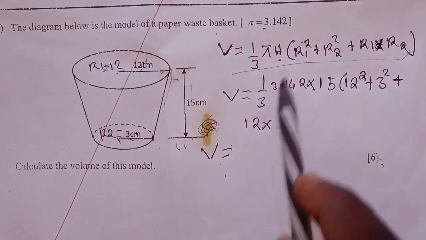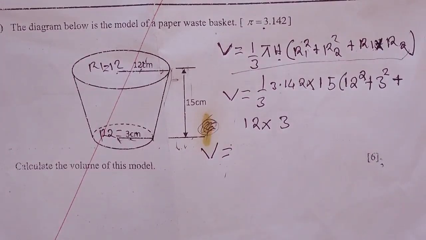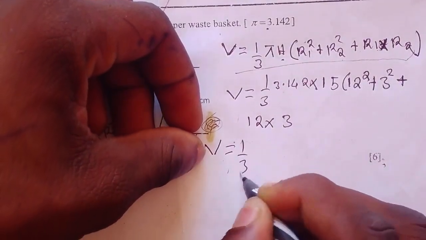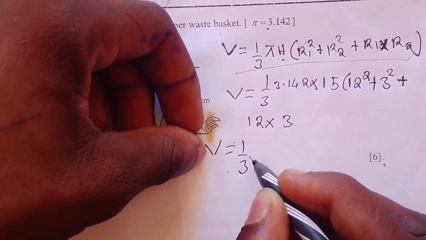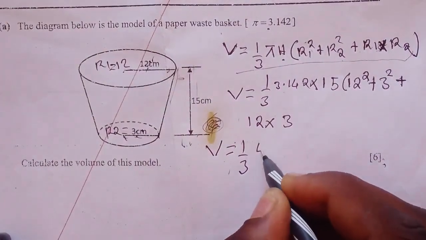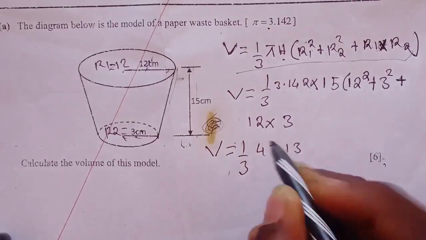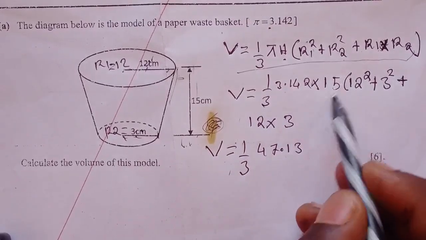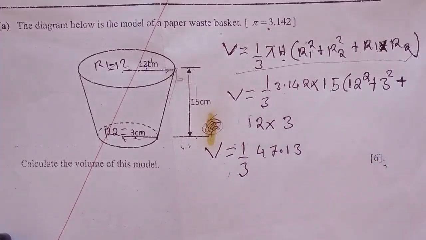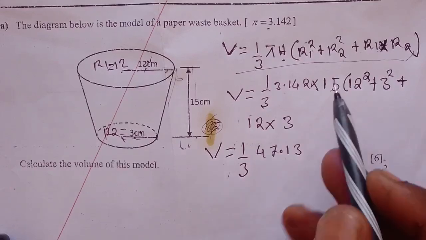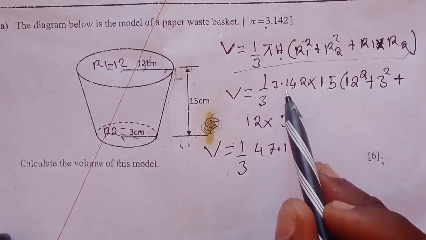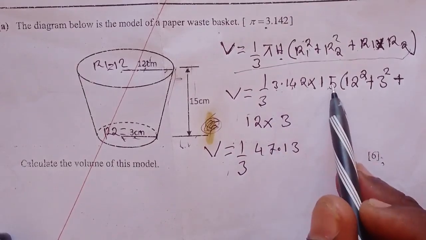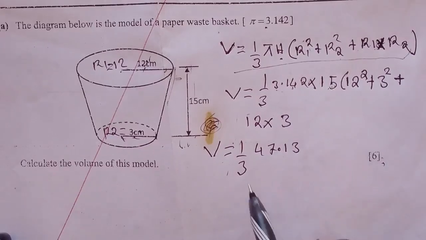So we have 3.142 multiplied by 15. It will give us 47.13. So we have 1/3 multiplied by 47.13. If you want, you can just do 3 into 15 to give you 5, then multiply by that. Or you can just multiply 3.142 multiplied by 15, as I've done here.